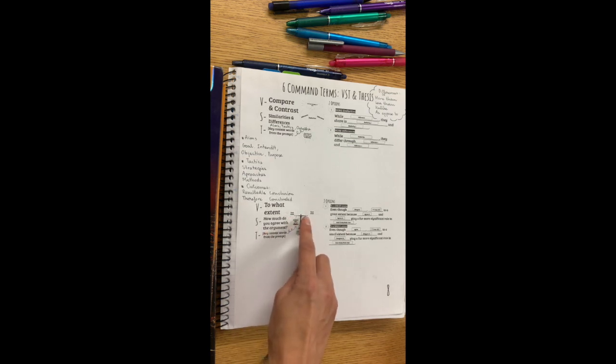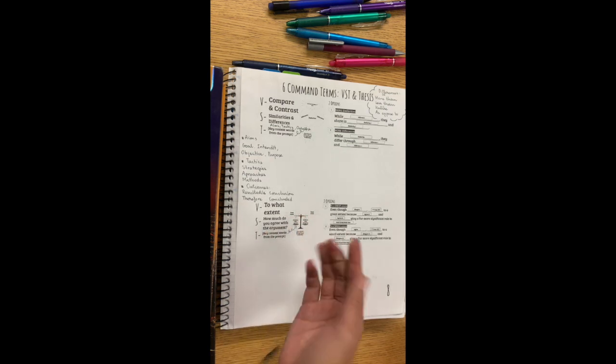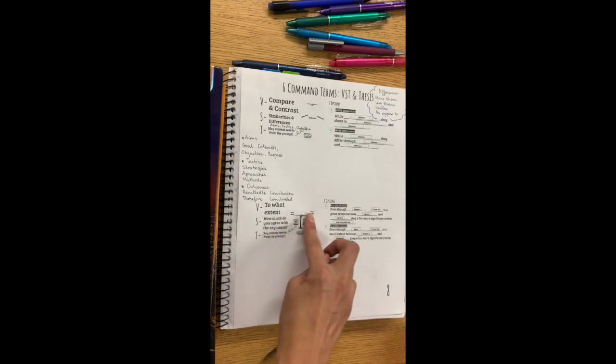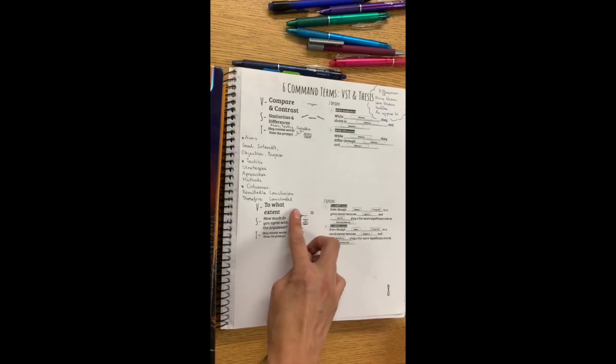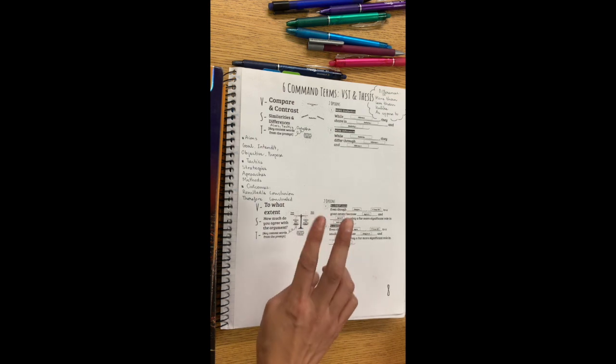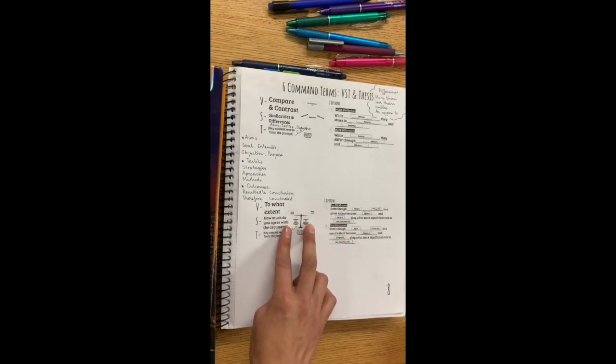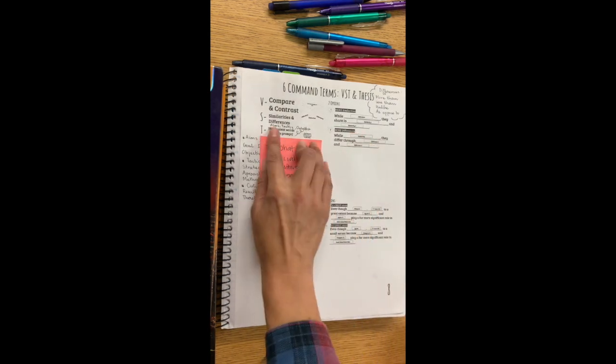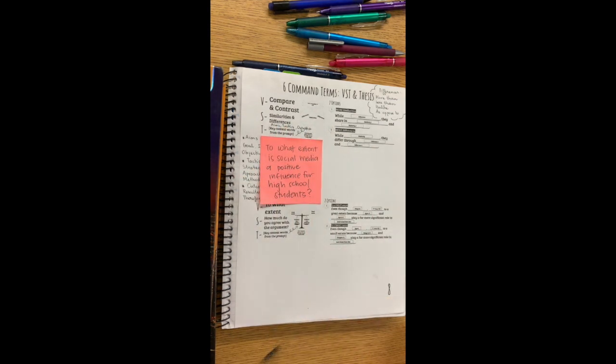How you're going to outline it is you want to think of it like a scale and you're weighing it back and forth. And so we're just going to set up a T-chart, and one side is going to be small extent, the other side's great extent. You brain dump it down, and then you see what your answer is going to be. So our prompt is going to be, to what extent is social media a positive influence for high school students?